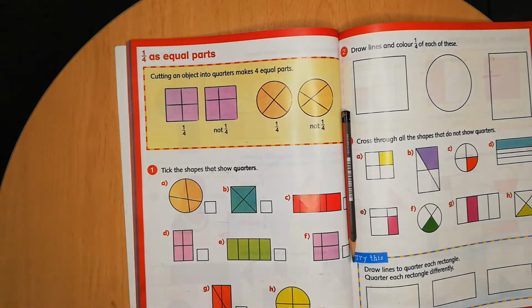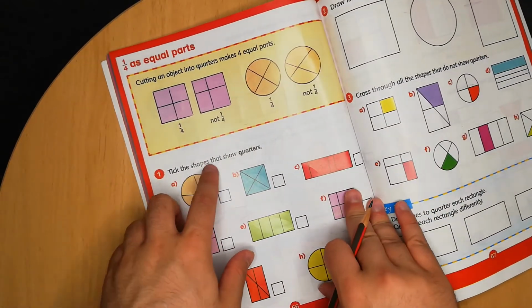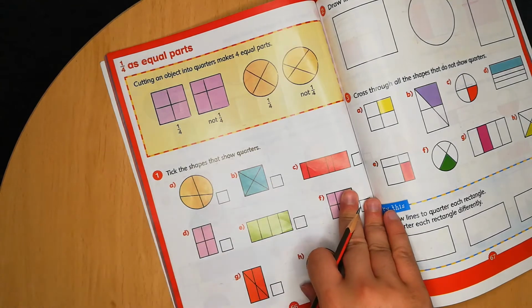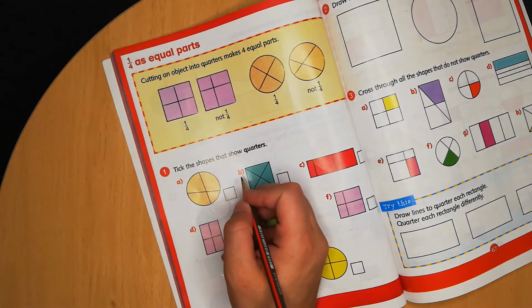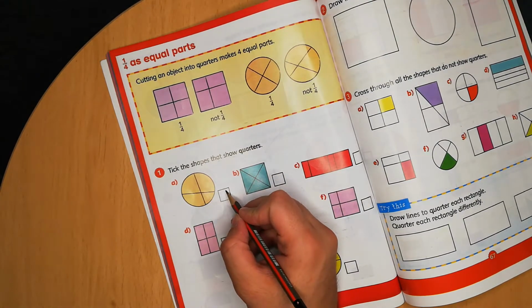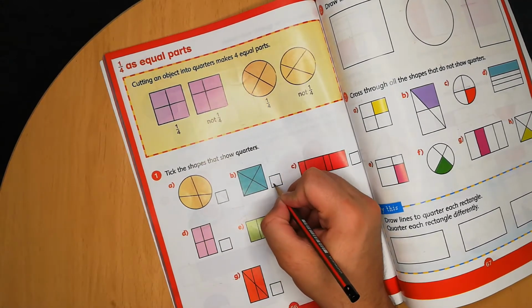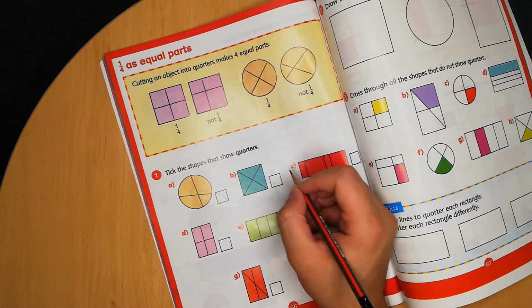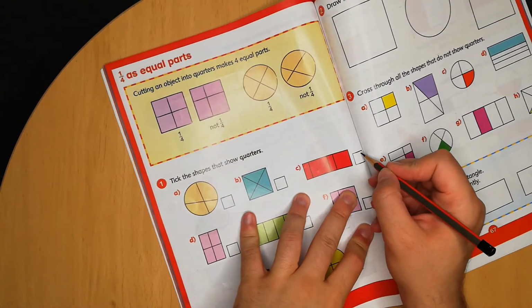Now let's go ahead and answer the questions that we have in the book. Take the shapes that show quarters. Okay, so if the sides are the same, then tick. If they're not, we're going to cross. Here, they're not the same, so here we cross. Here, they are the same, so we tick. Here, not the same, so we can cross.